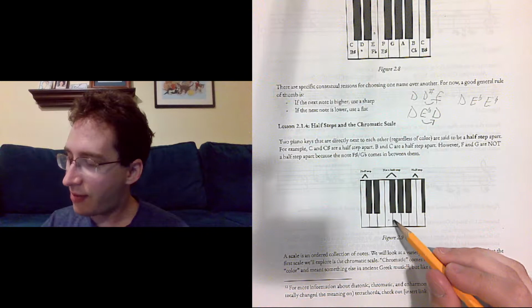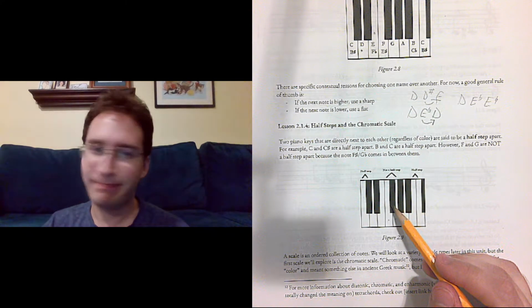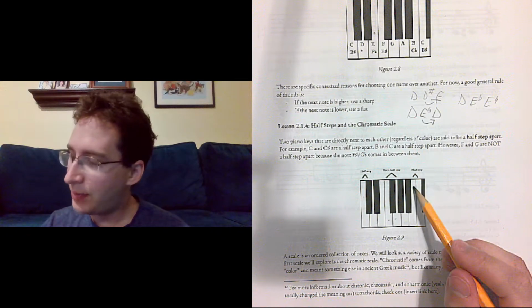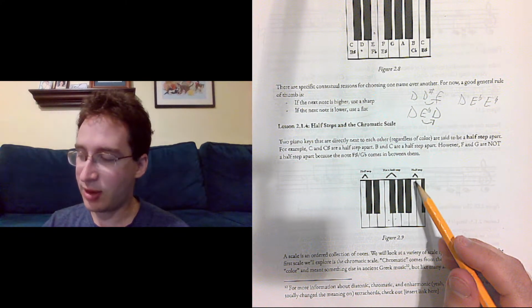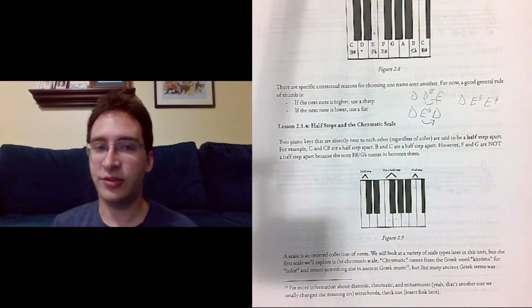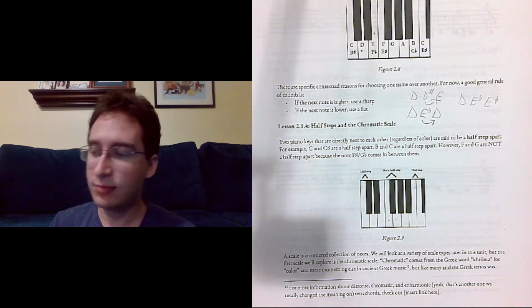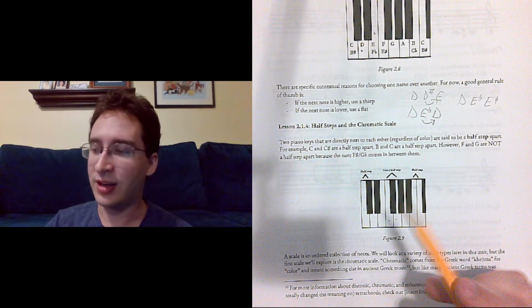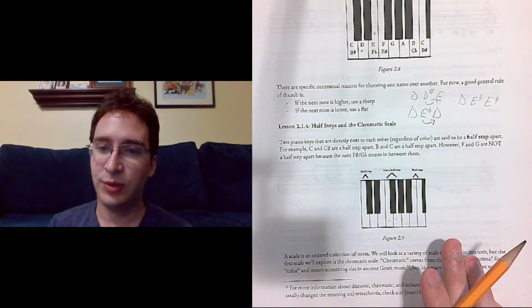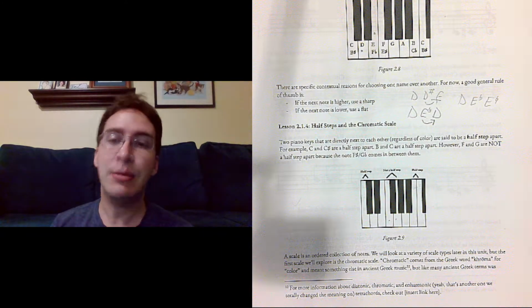If you go from F to G, that is not a half step because there's this black key in the middle. Not going to work. B to C, these two white keys are right next to each other. There's nothing in the middle, so that is a half step. So, yet another reason to have the piano keyboard in mind at all times. It's easy if you're looking at it here, but if you're looking at it just on a staff, you might have to think, wait, are B and C right next to each other? You just want to be able to know that immediately.